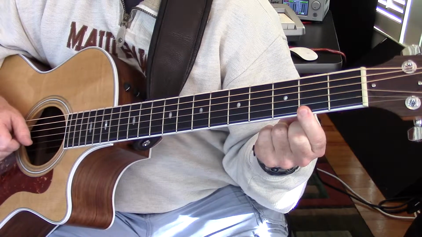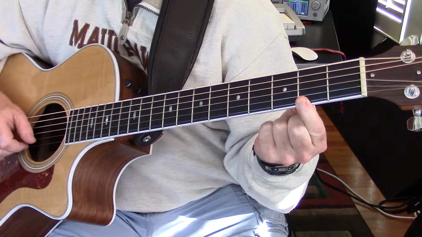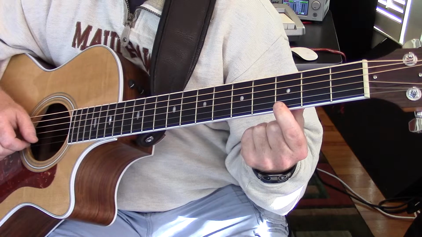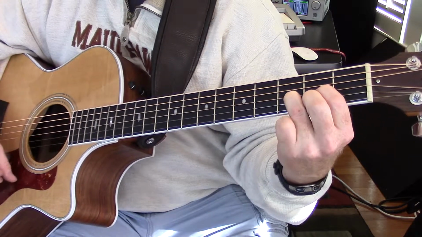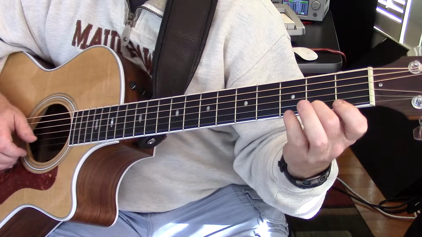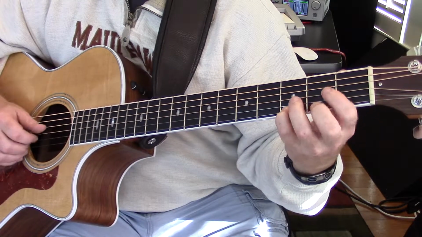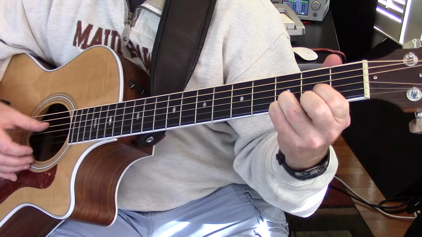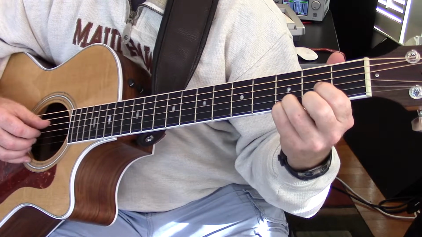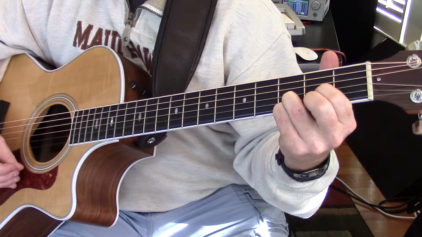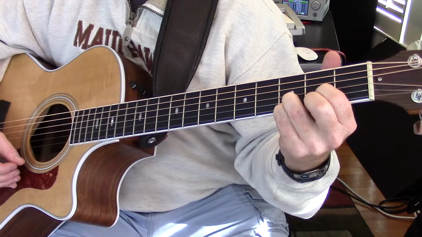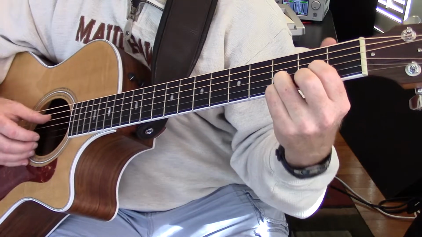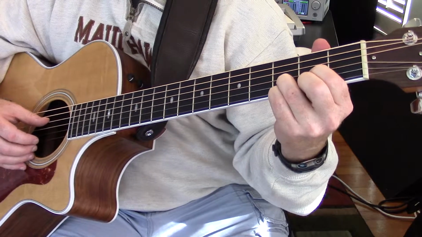There's the third. Okay, to move that up to the fourth, I just move it up a half step, which is 1 fret. Okay, and let's listen to what happens if I change that note to that note. It gives me a sus4 quality. There's another video where I talk about sus4 chords, but your ear has probably heard them all your life.